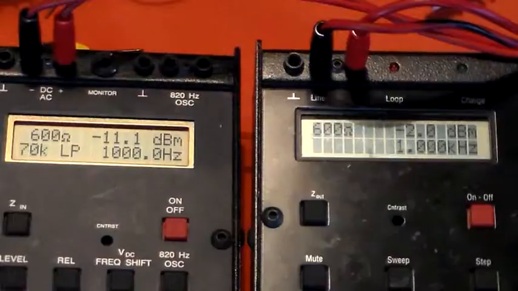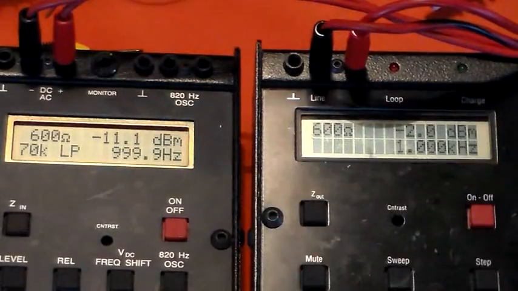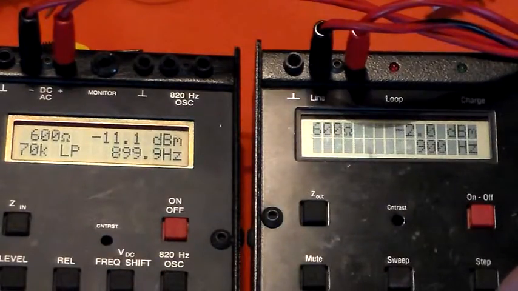So that's about right, 2 there and about 1 there. Okay, so let's just see if we change frequency. If we go low first, down to 200 Hz, it hasn't really changed. 100 Hz, yeah, there's a change there. Go down to 20 Hz, what do we get?